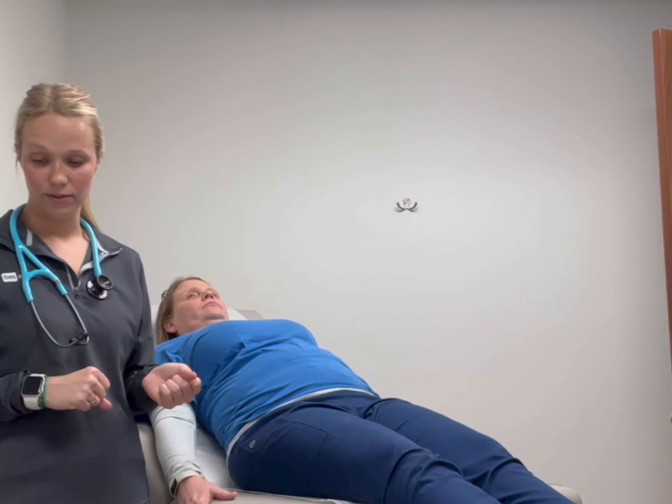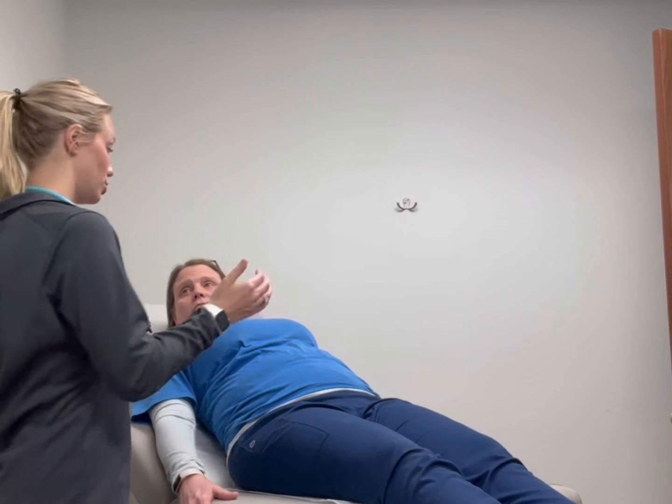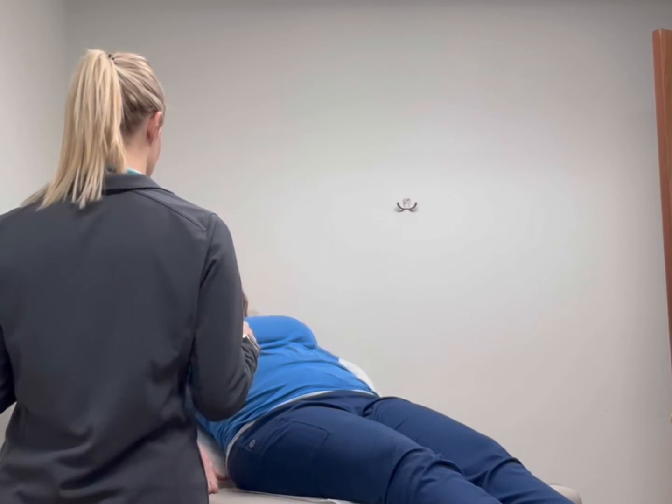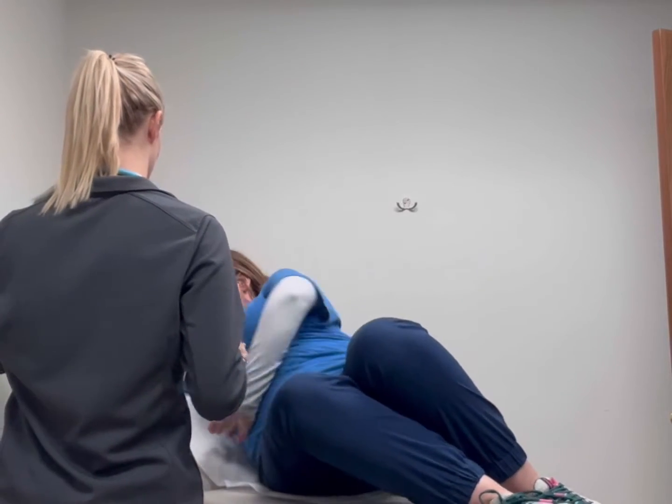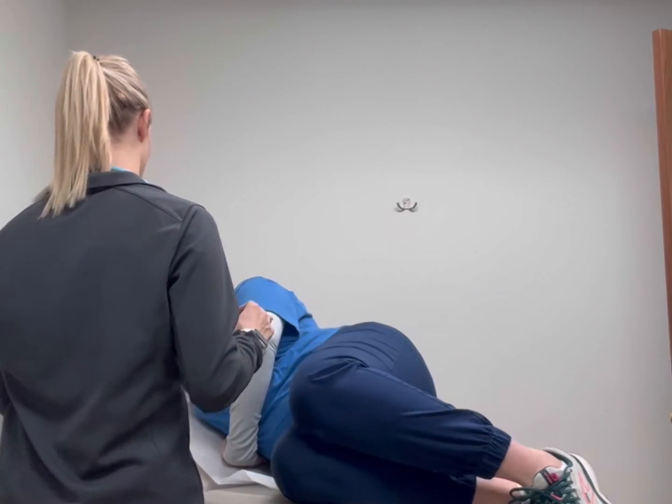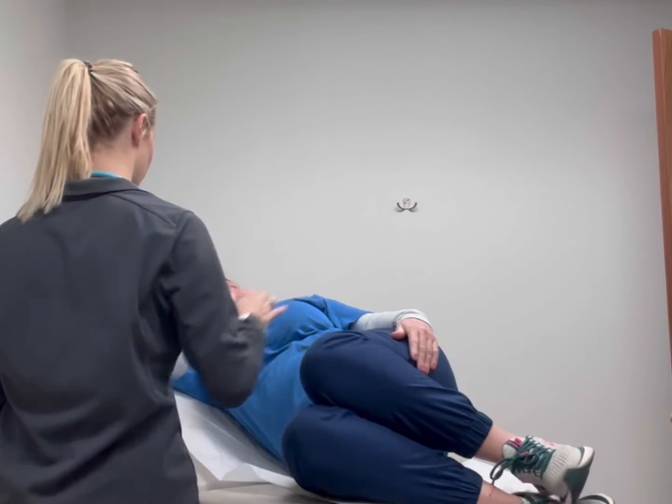So next I'm going to inspect and locate the point of maximum impulse, or the PMI. What I'm going to have you do is turn towards me on your left side, and then I'm going to have you put your arm up just a little bit. So this arm. Perfect. There we go, perfect.